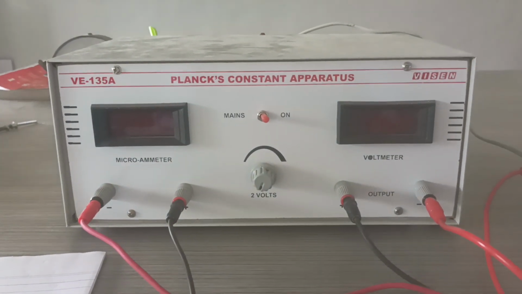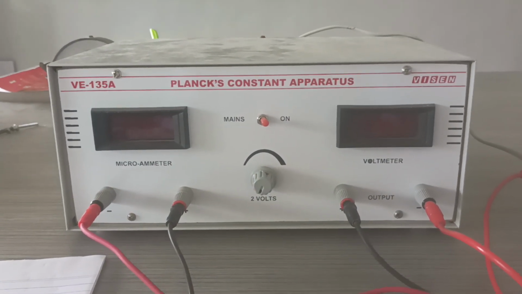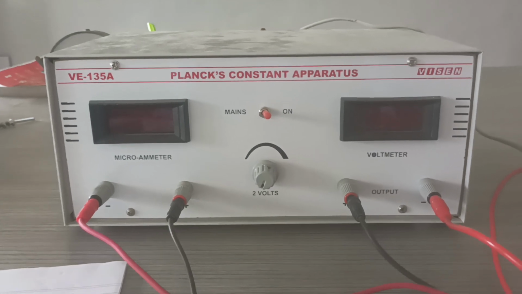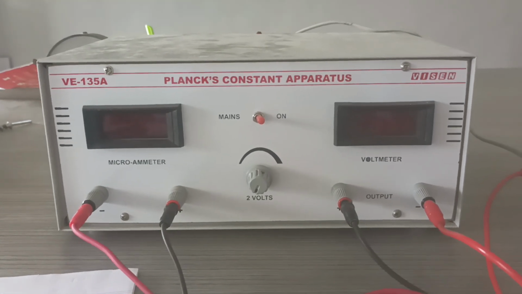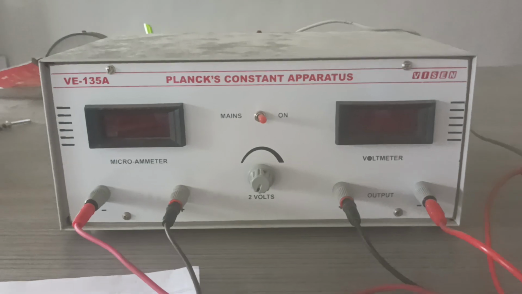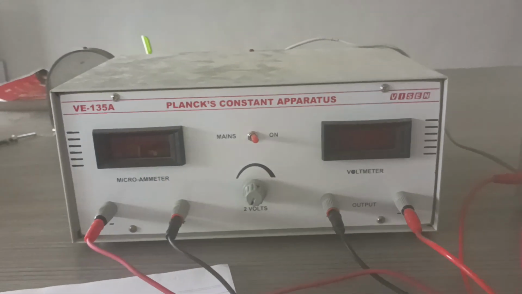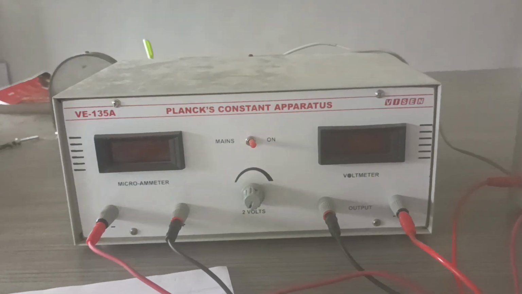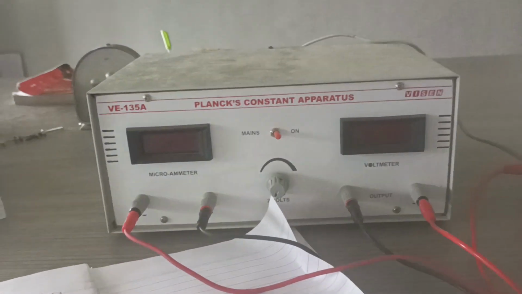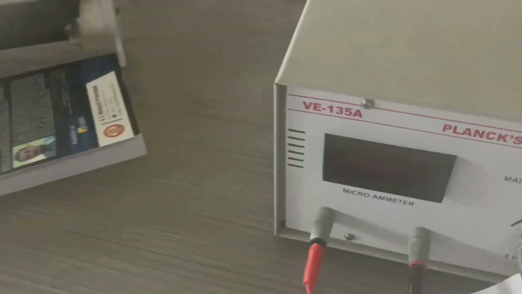Hi students, in this video we will discuss one BSc 6th semester practical, that is Planck constant. This is the Planck constant apparatus. Using this apparatus, we will see the experiment.